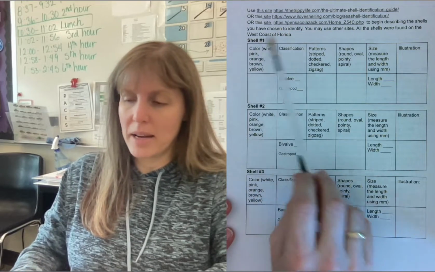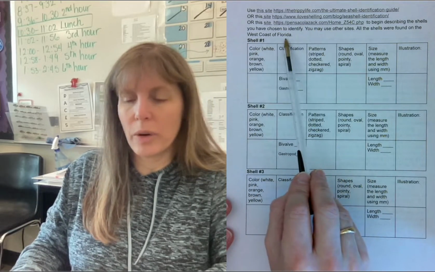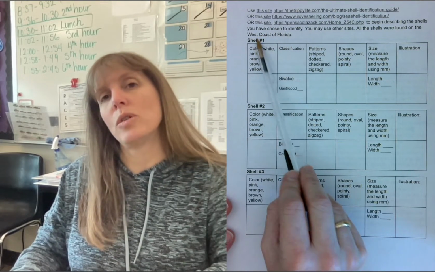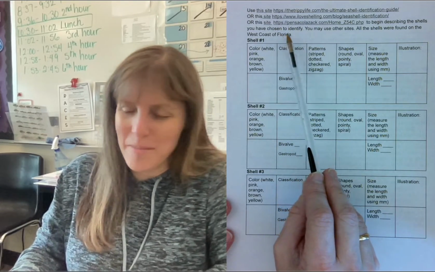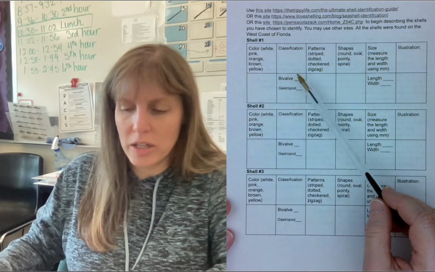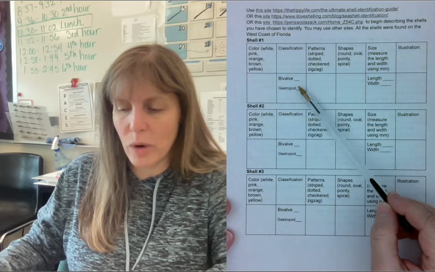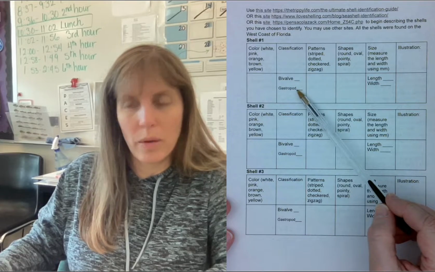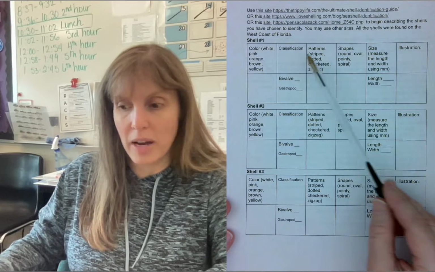But keep in mind that all the shells were found on the west coast of Florida. So if you need to look at a map to find out what ocean these shells came from, you can Google shells of West Coast Florida to find them. First you're going to determine the color, and then determine, is it a bivalve or a gastropod? Just put a check in whichever one you think it is. You'll classify it, of course.